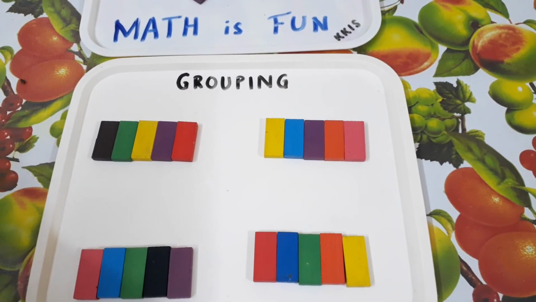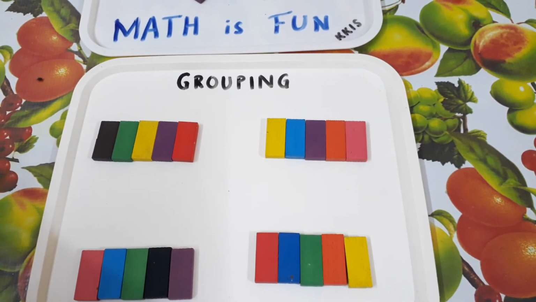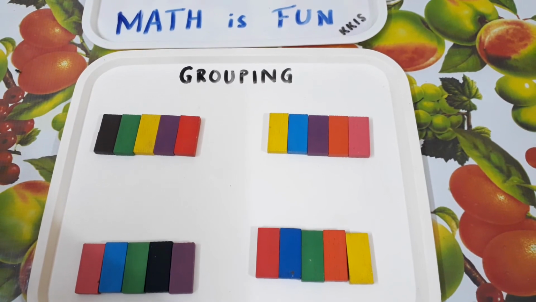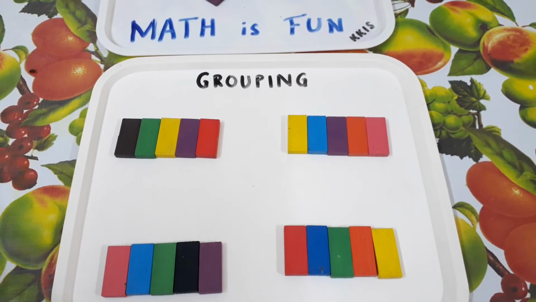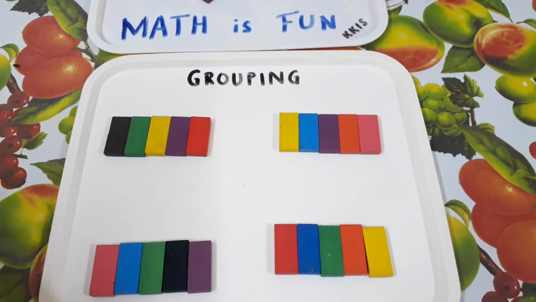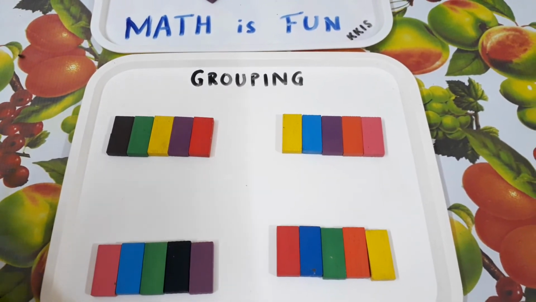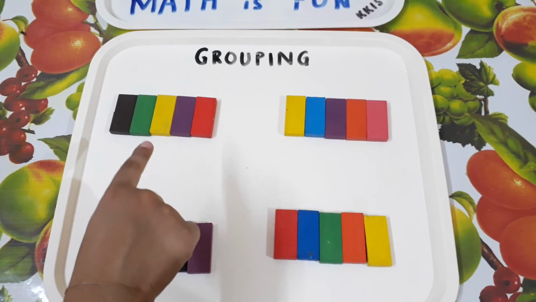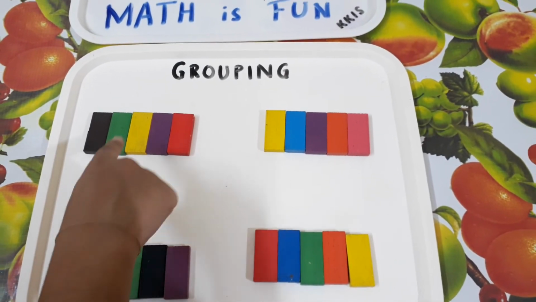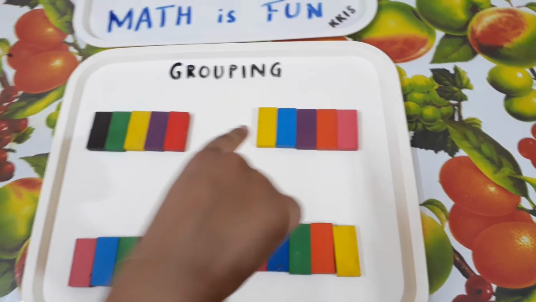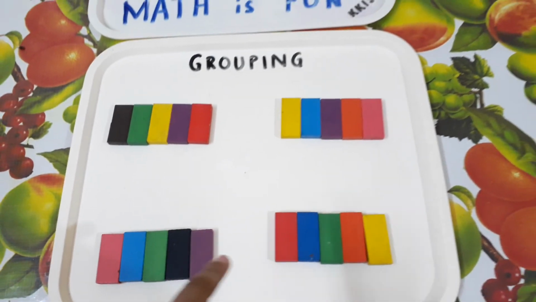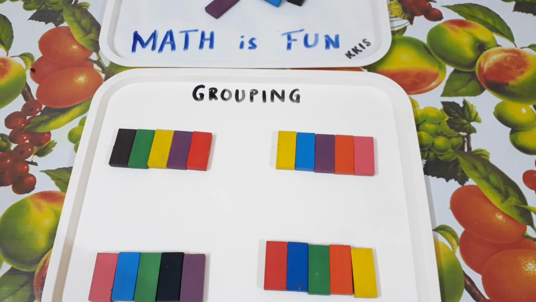How else can we refer to these groups of 5? 4 fives. Excellent, 4 fives. Let us count. 1 five, 2 fives, 3 fives, 4 fives.